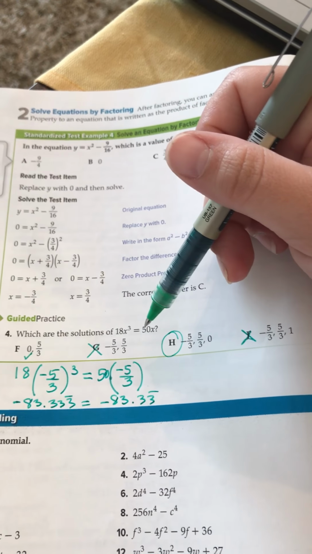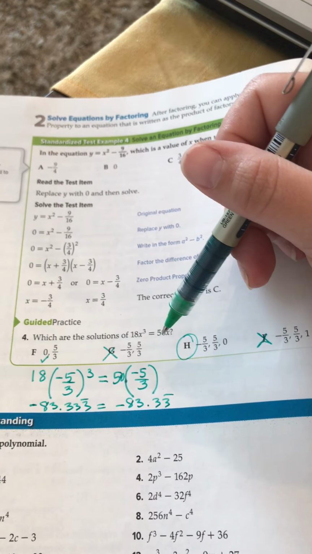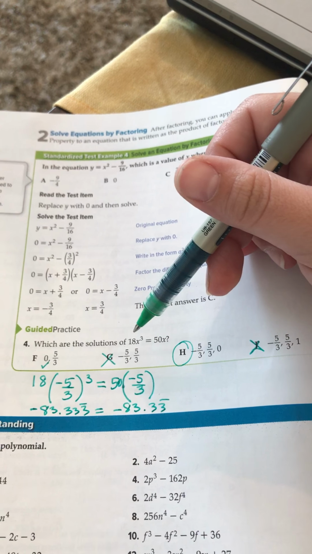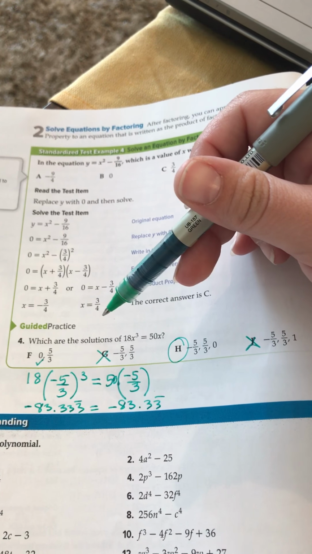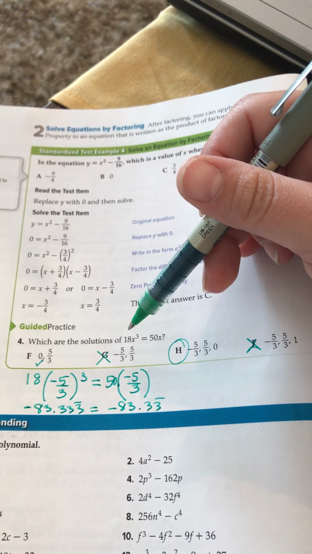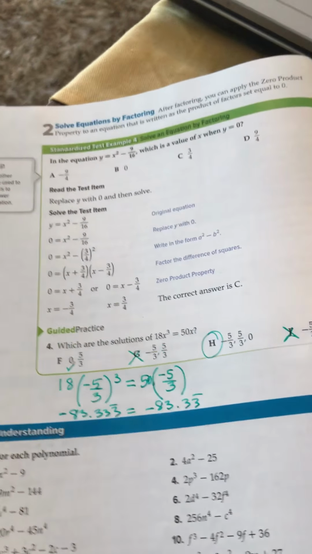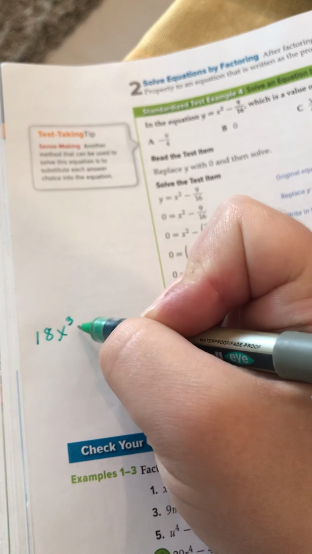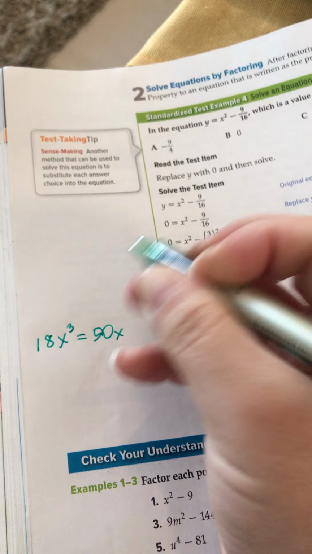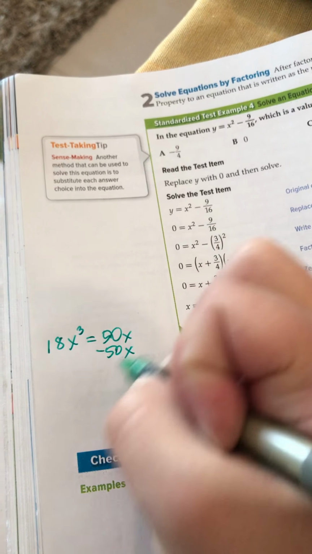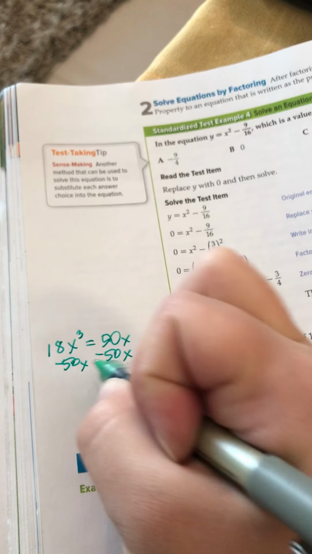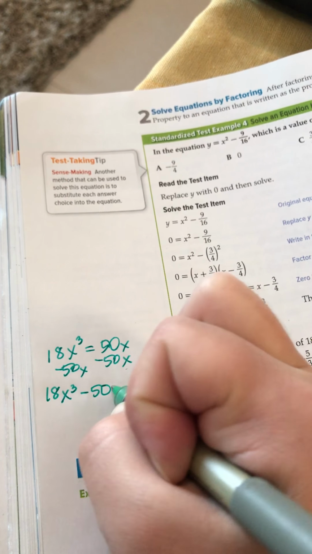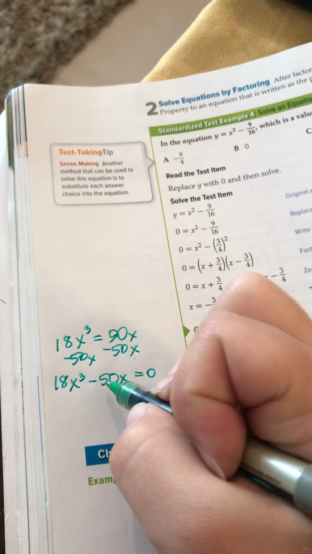Now you can solve it if you want to, in which case I would move this over and make it minus 50x. And then I would factor out a 2. So it would be 9x cubed. Actually, I would factor out a 2x. So let's go ahead and factor it. 18x cubed equals 50x. So I would subtract 50x because they have to be on the same side. I would have 18x cubed minus 50x equals 0.